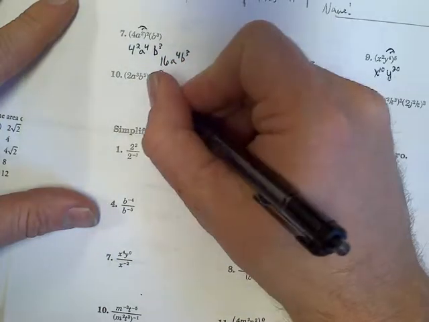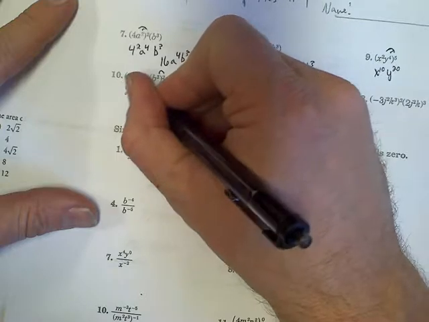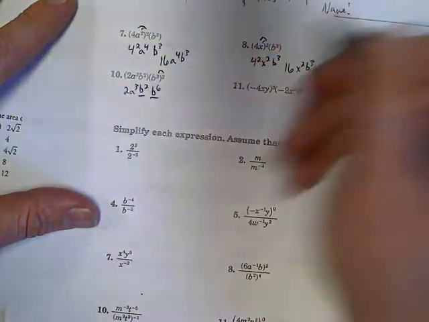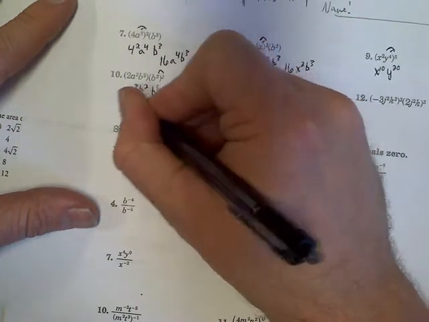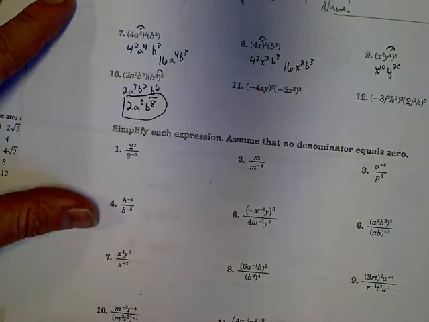Distribute the 2, so that would be b to the 6. This stays as 2a to the 3rd b squared. I can combine these, so that would be 2a to the 3rd b to the 8. When they are side by side, we add them.